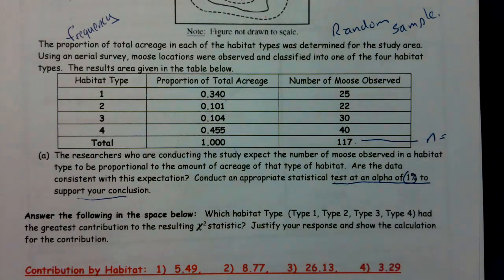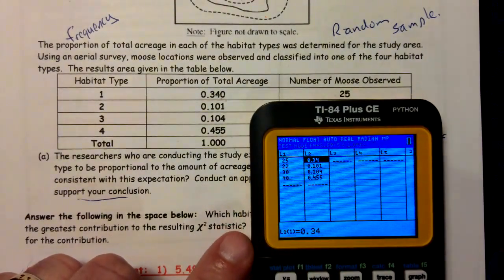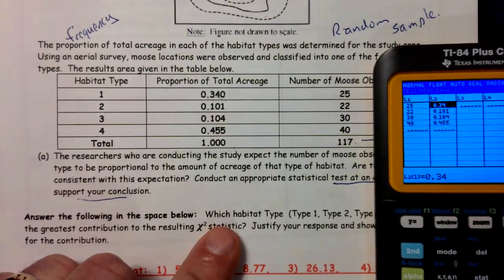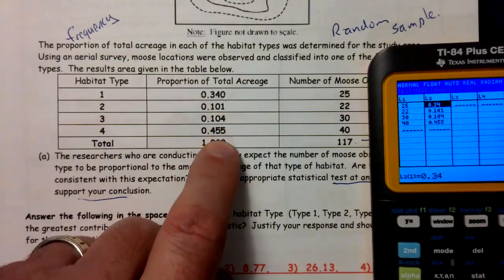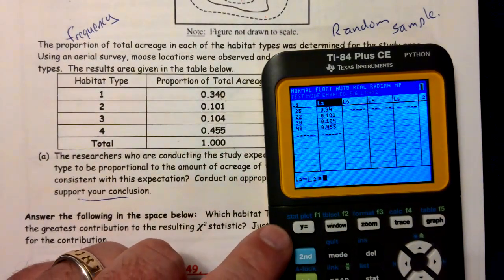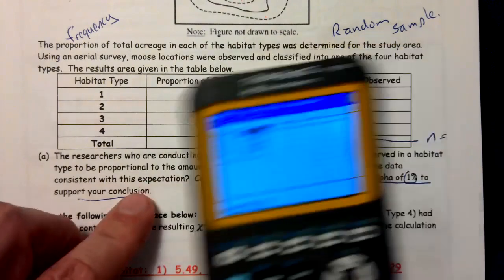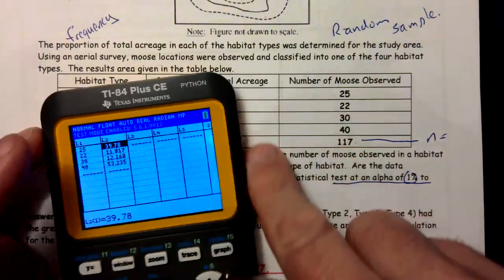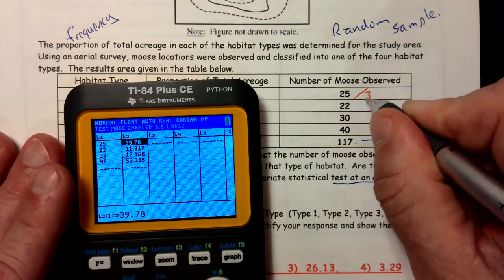Well, to do that, I need to run the test. In order to do that, I need to put my data in. So I've put all the observed values in L1, and I put the percentages or frequencies in L2. Then I go up to L2, and I'm going to have to multiply by the sample size. They told us we had a sample size of 117, so that's what I multiplied, and that gives me my expected values. Even though it didn't ask for my expected values, I still had to calculate them to do this work.